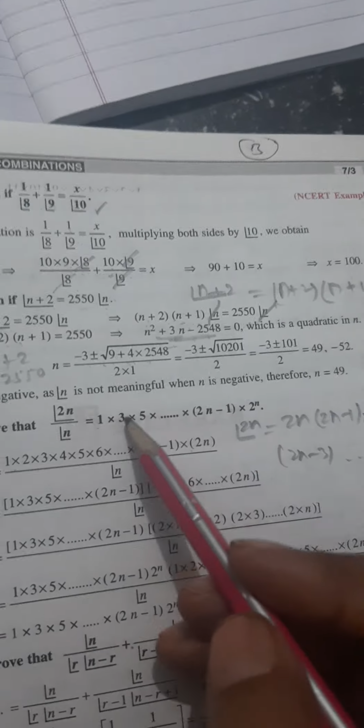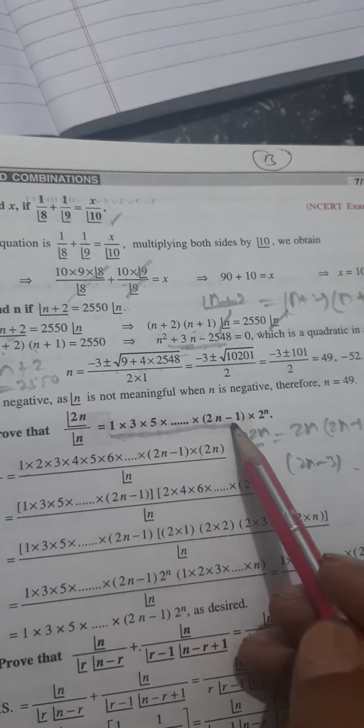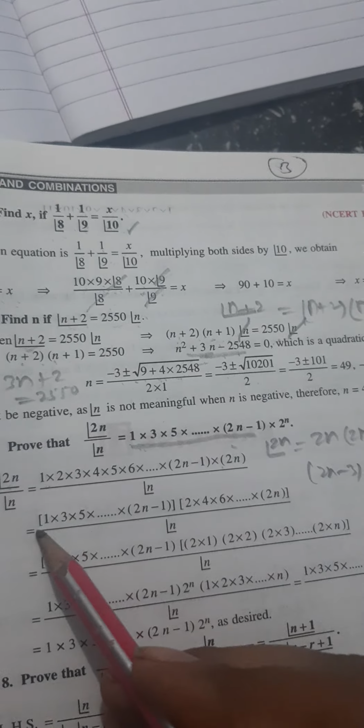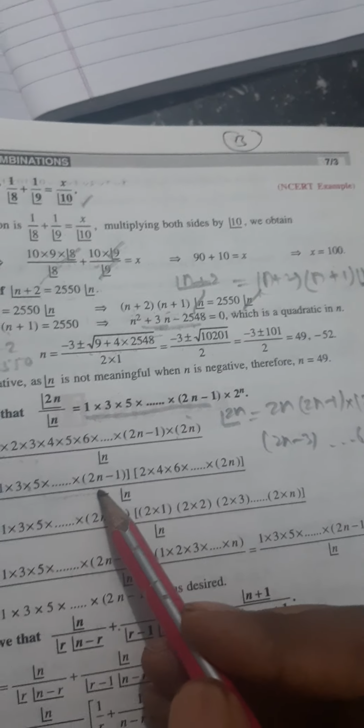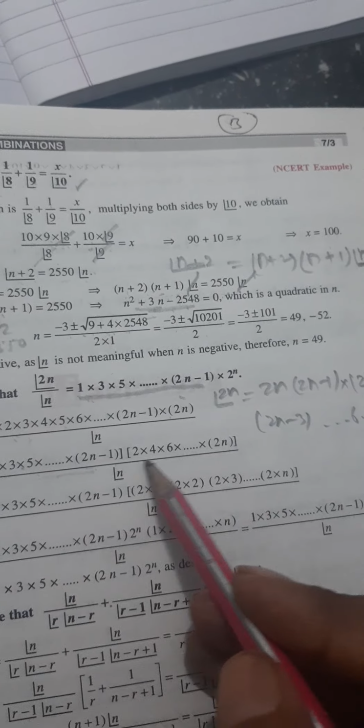Factorial n. Now what I will do, you can see easily that in the right hand side all odd terms are written separately. So I will separate all the odd terms from here, 1, 3, 5 and 2n minus 1. And whatever numbers are left, I will just write simply 2, 4, 6, all the even numbers.